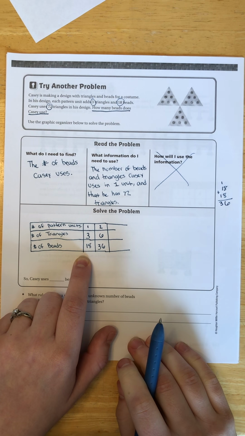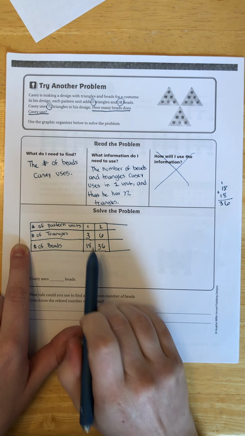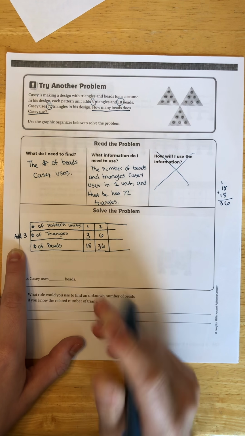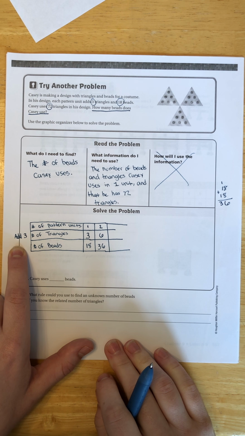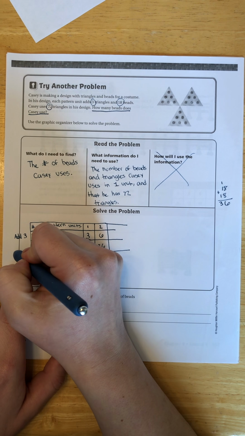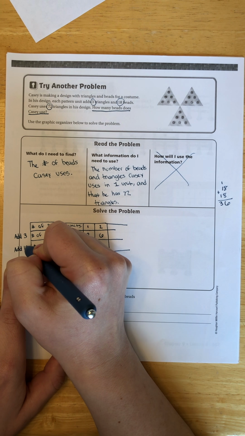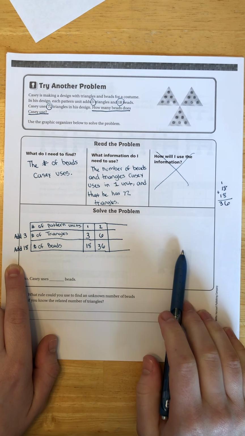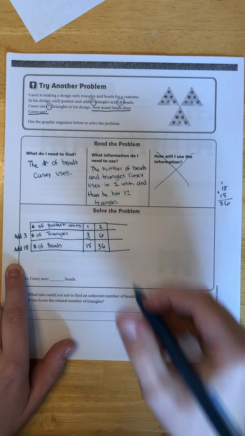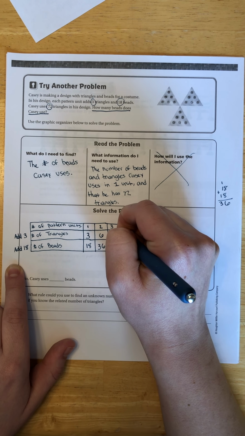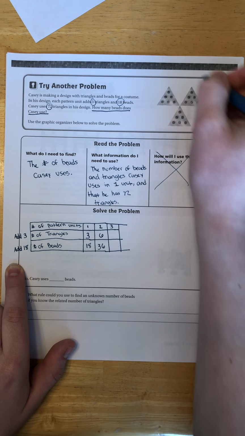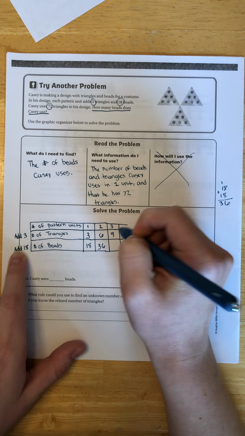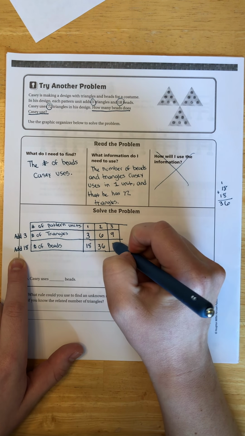So we already have a pattern forming. Our number of triangles, we're adding 3 each time. Will you please write add 3 over here? And with our number of beads, we are adding 18 every time. So we have a pattern with our triangles and with our beads. If we have 3 units, remember that is all 1 unit. 6 plus 3 is 9. And I'll just tell you 36 plus 18 is 54.